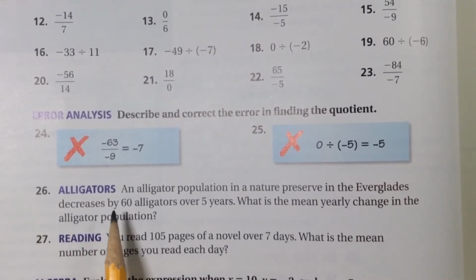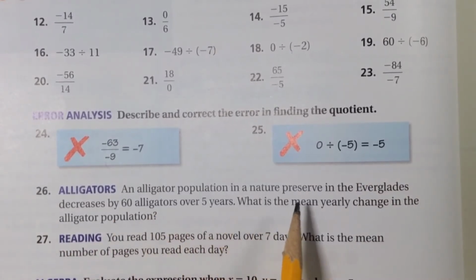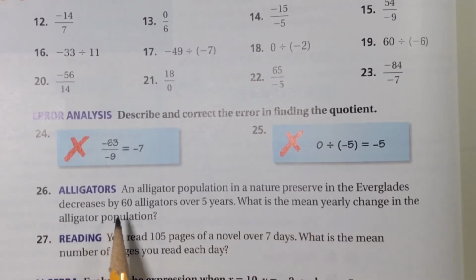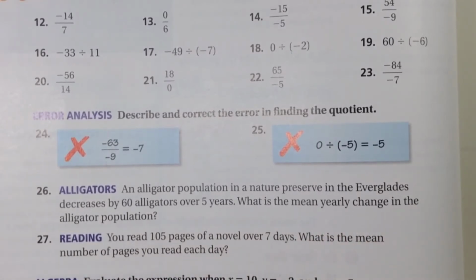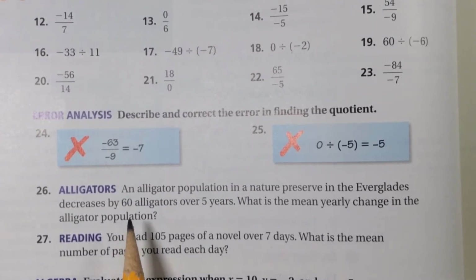For number 26, an alligator population in a nature preserve in the Everglades decreased by 60 alligators over 5 years. What is the mean yearly change in the alligator population? So to find the mean, remember that's the average, you take the total and divide by how many there were. Well, here they told us the total is 60.